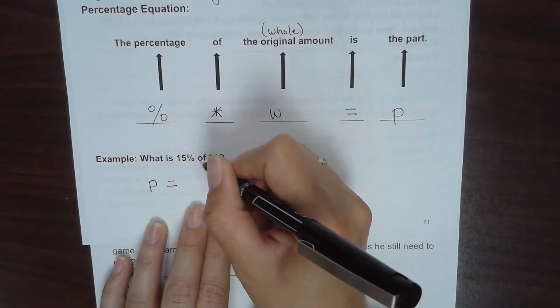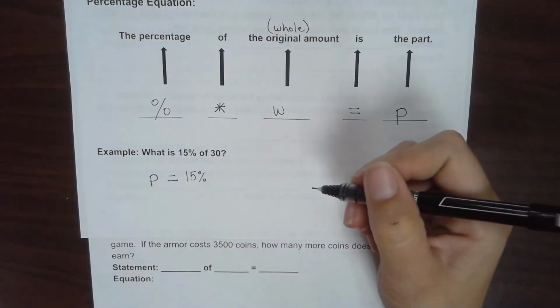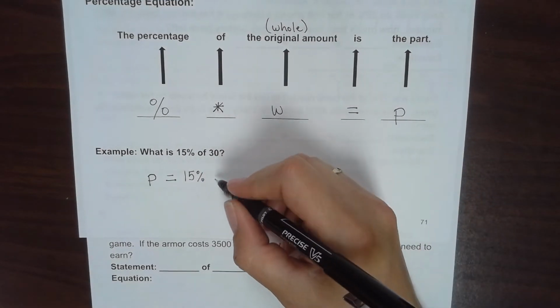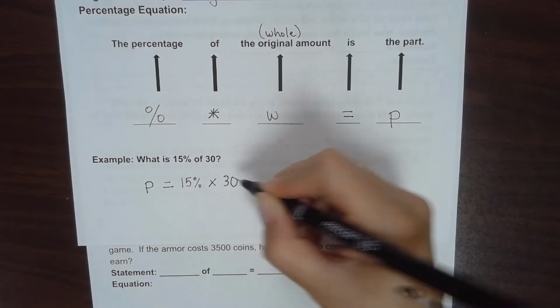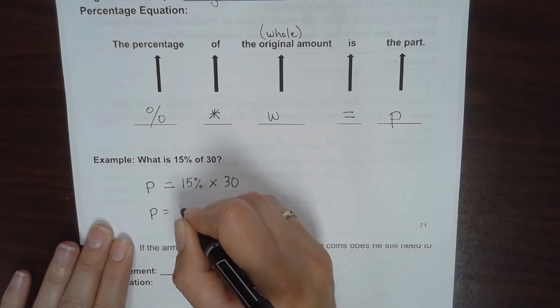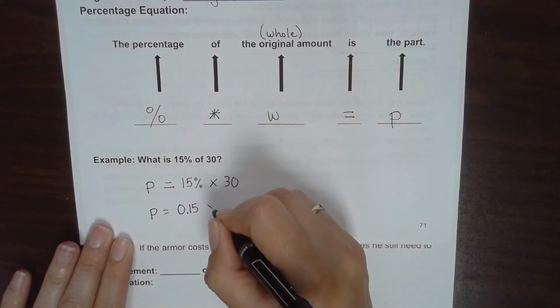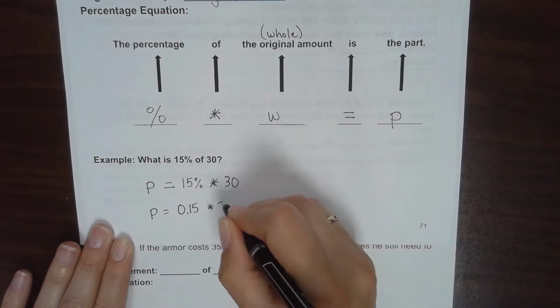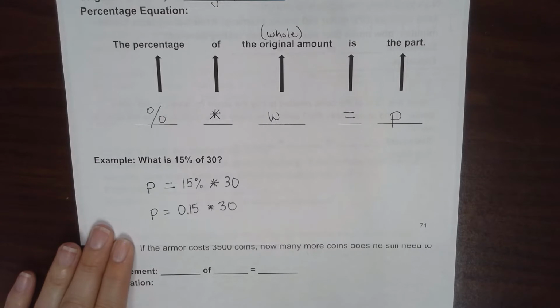Now here's the key. When you're dealing with percentages, you can write 15%, but we don't calculate with percents. So in just a minute, we're going to rewrite that using the decimal. Of, and our whole, which is 30. Now, to use that for calculation's sake, I'm going to put part equals, we're going to turn this into its decimal form. So I'm going to write 0.15 times 30. Okay, that's just a quick view of what the percent equation looks like. We're going to use it frequently on the next few lessons.